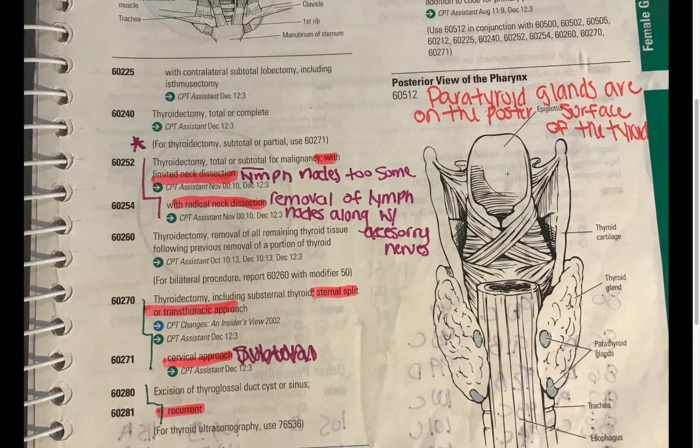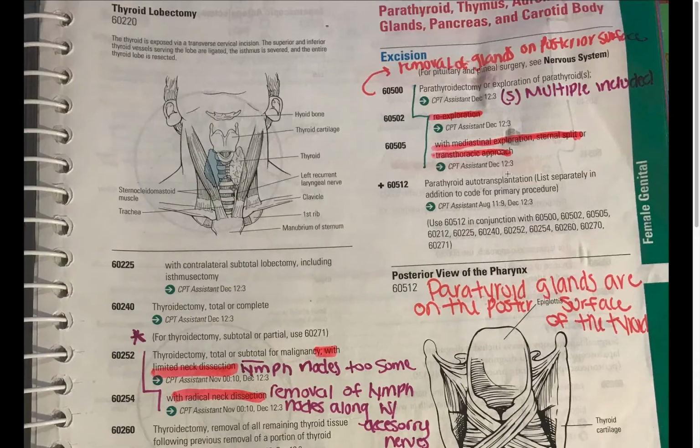60254 is with radical neck resection. I have a note next to this that says removal of lymph nodes along with accessory nerves. Now let's look at the parathyroid section.